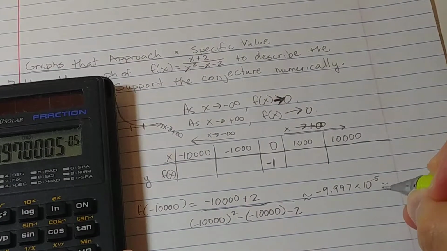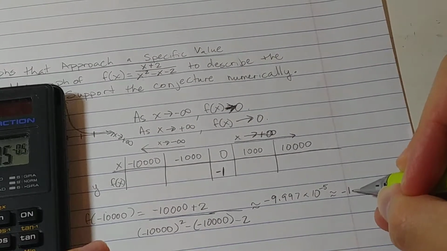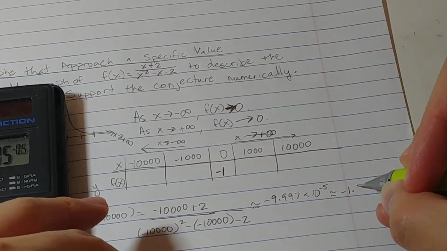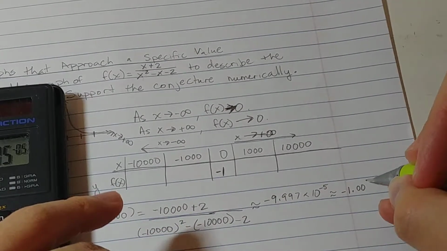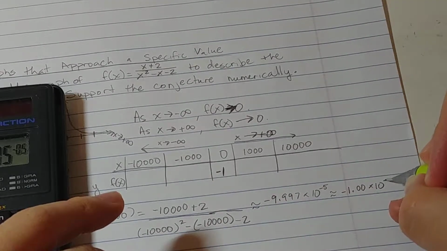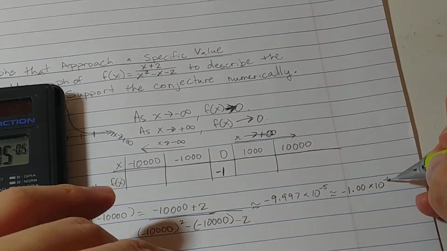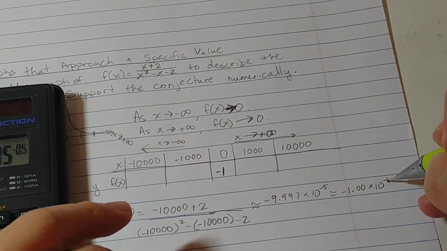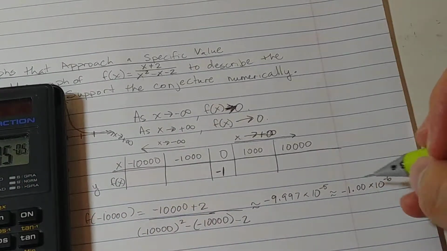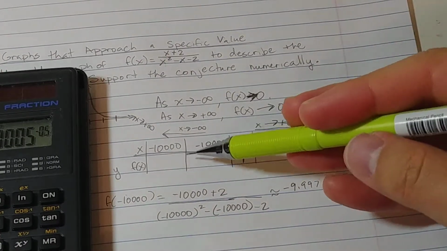This is actually rounded to negative 1.0 times 10 to the negative 6. So we're actually increasing this one, or decreasing it, as I say, because we're rounding up. All right, and then I'll use the calculator to calculate the rest.